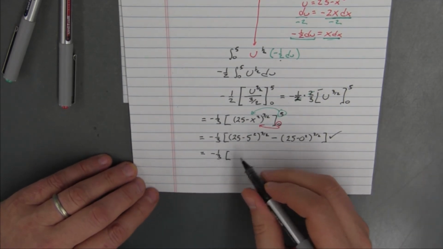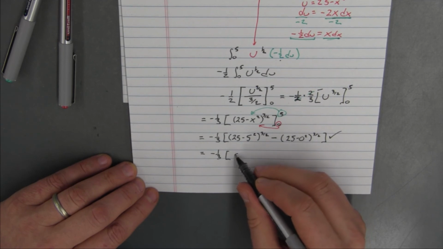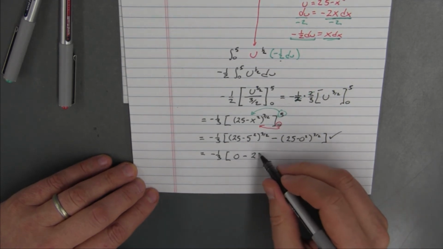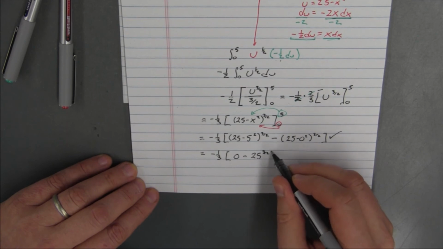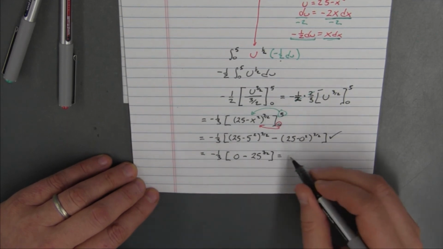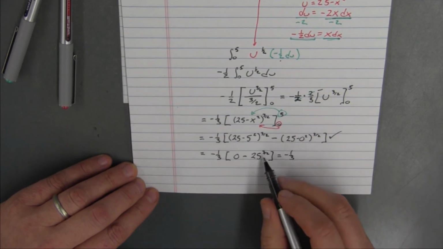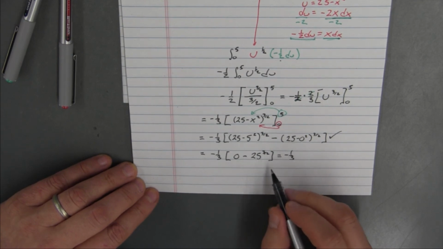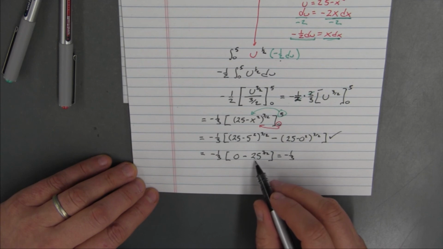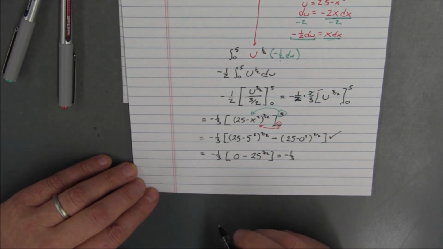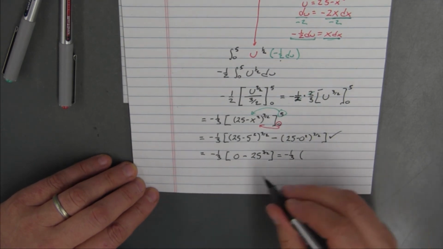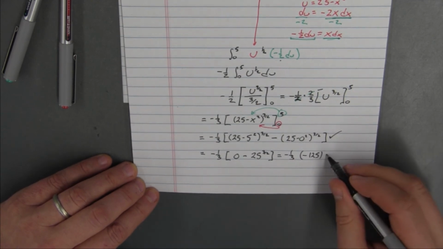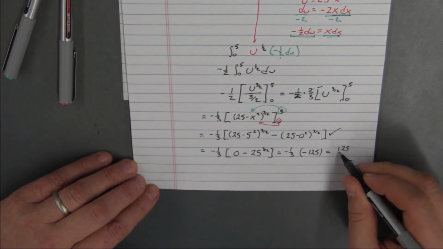So let's see, 25 minus 5 squared is 0, so that's 0. 25 minus 0 squared is 25, so I have 25 to the 3/2 power. And so I'm going to bring my negative 1/3 over. So 25 to the 3/2 power means I'm going to take the square root of 25 and then cube it. The square root of 25 is 5, and 5 to the 3rd power is 125. So this is negative 125. And my final result is 125/3.